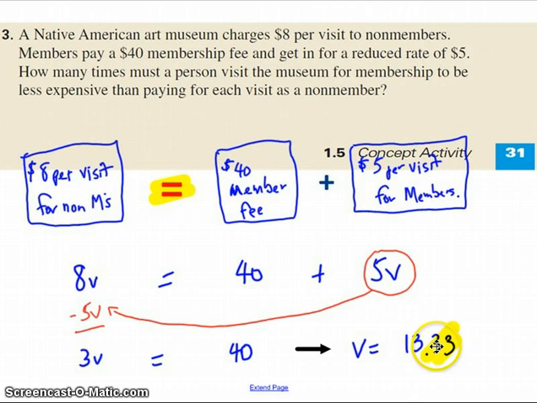Well, it turns out, if you think about it, the 14 is the place where it's going to tip. At 13, it's not quite there. At 13 visits, I'd still be better off paying each time. But at 14 visits, this becomes more expensive than this deal.